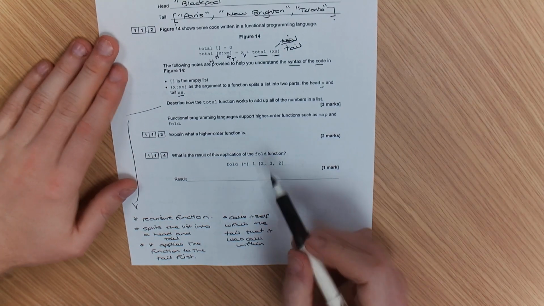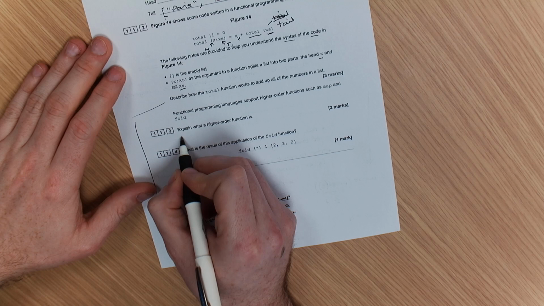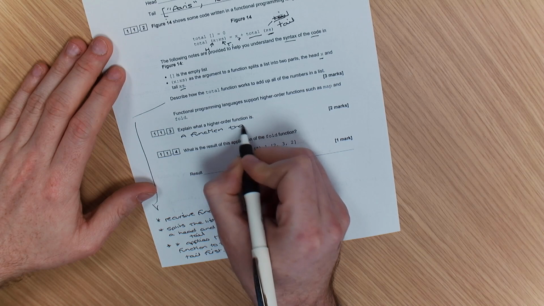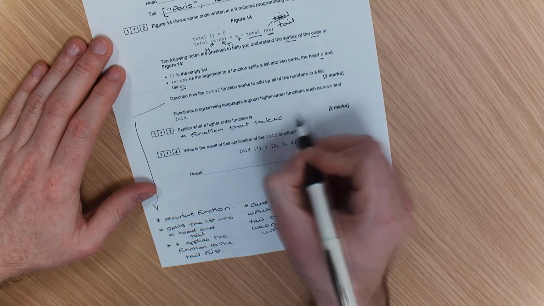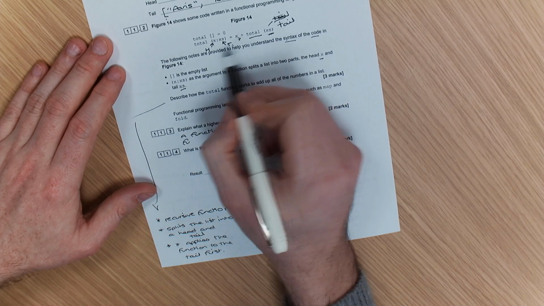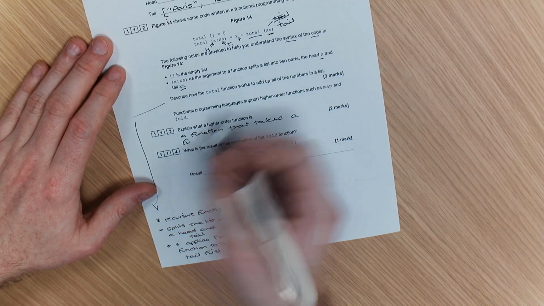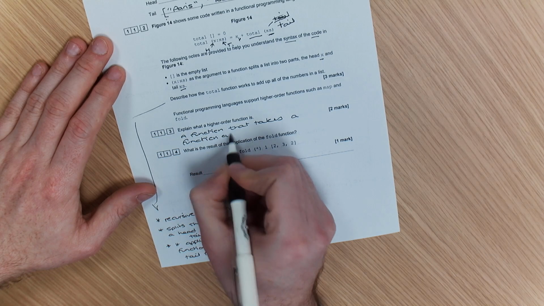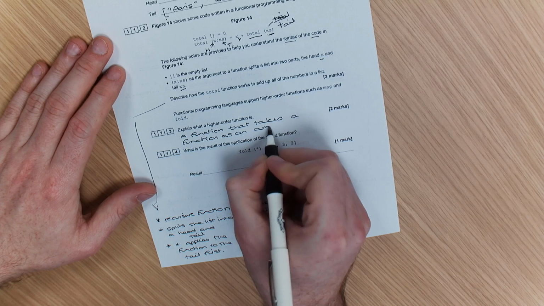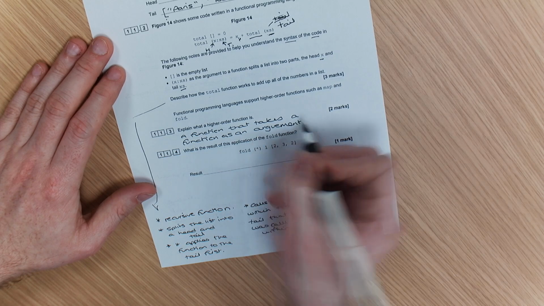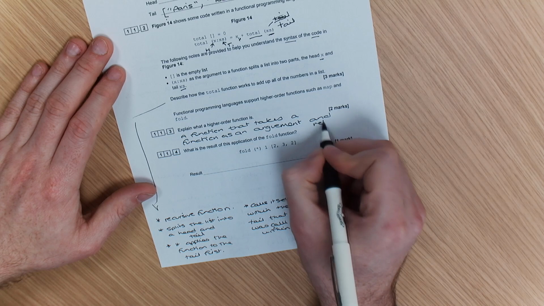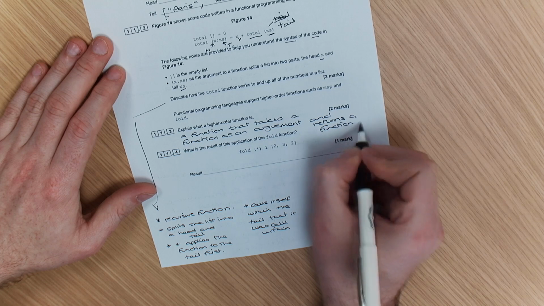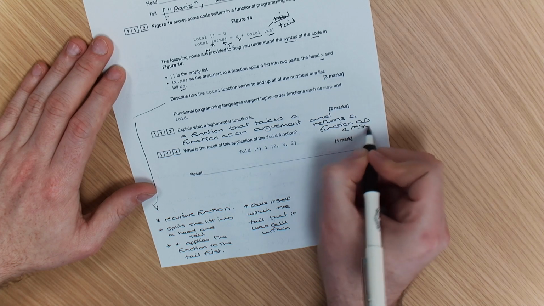Now, we use higher order functions because they are a function that takes a function as an argument and returns a function as a result.